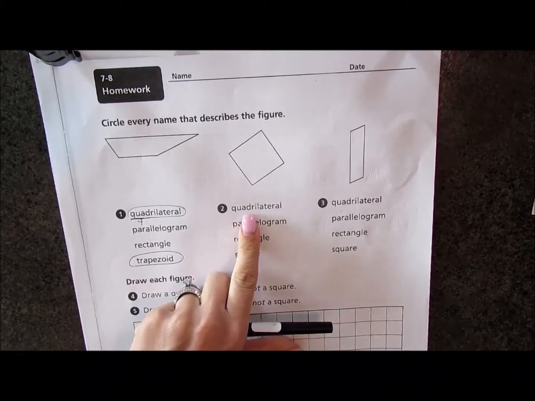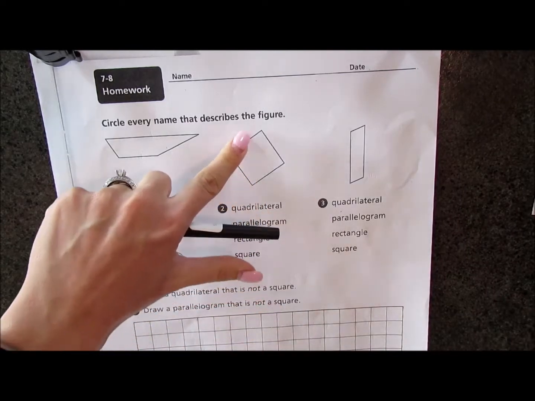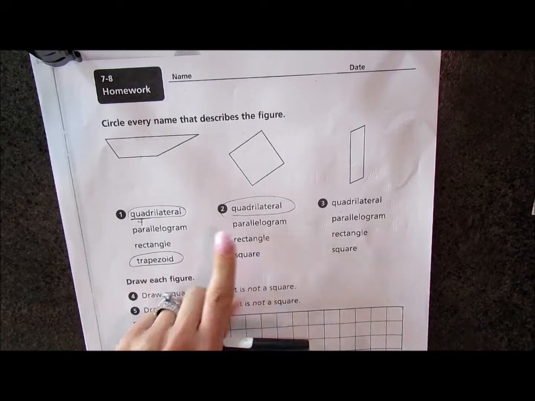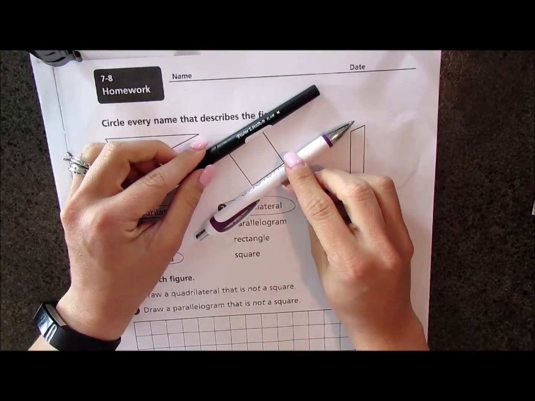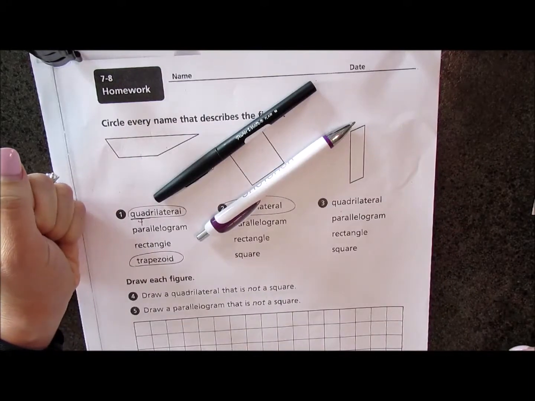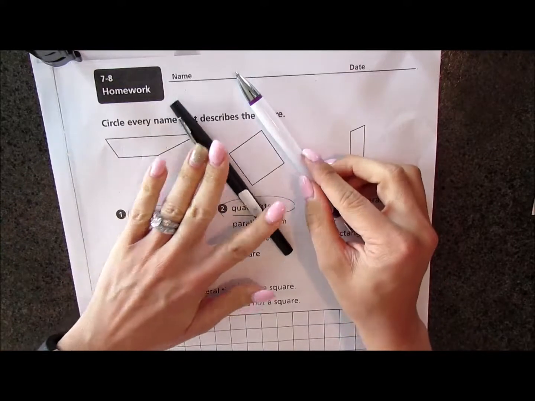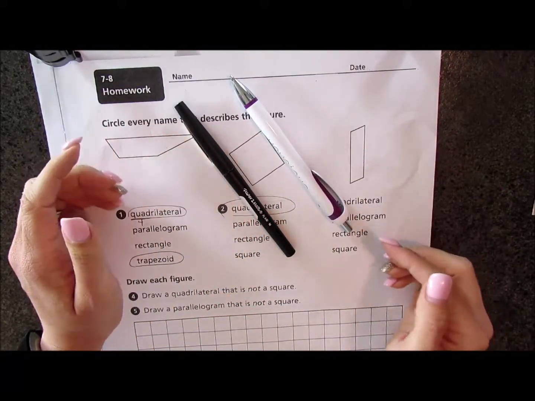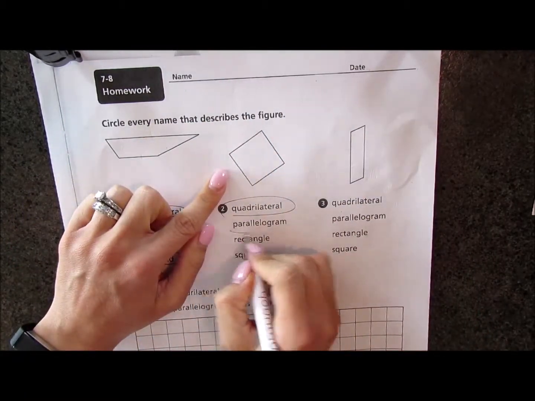Number 2, is this a quadrilateral? Does it have 4 sides? 1, 2, 3, 4. It does have 4 sides. Are opposite sides parallel and equal? So I'm going to measure. Are opposite sides parallel? Never ever going to touch? Those 2 are. Let's check the other sides. Are these parallel? Never ever going to touch? Those are parallel. So we know that this is a parallelogram.